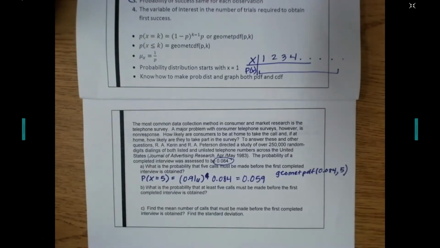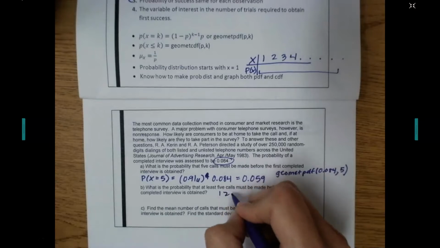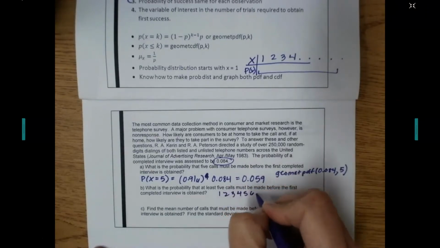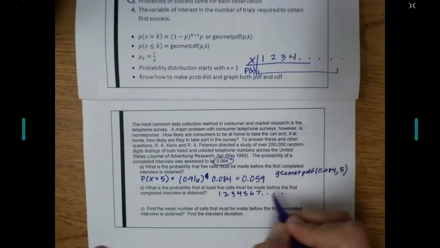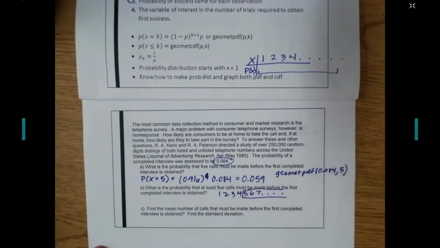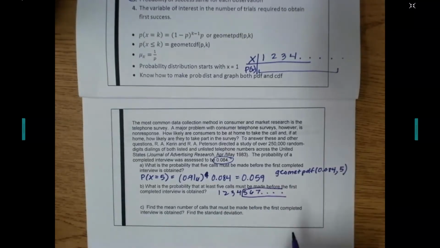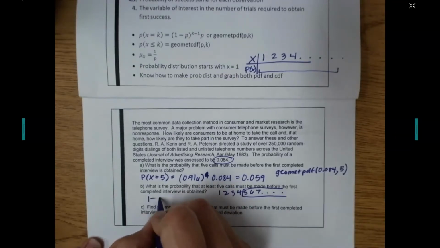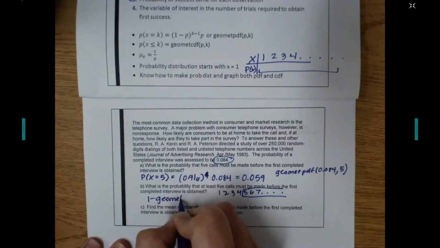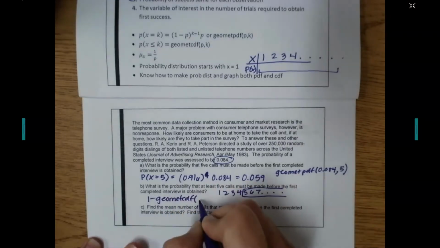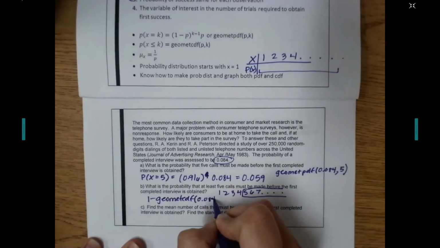All right, now the second one says, what's the probability that at least 5 calls must be made before the first completed interview is obtained? So at least 5 calls. At least 5 means 5 or more. Okay, so here's where I'm subtracting again. If they had said less than 5 calls, then I could have just used the CDF key, right? But since they want greater than, I know I've got to subtract it from 1. So I'm going to have to say 1 minus geometric CDF, probability of success.